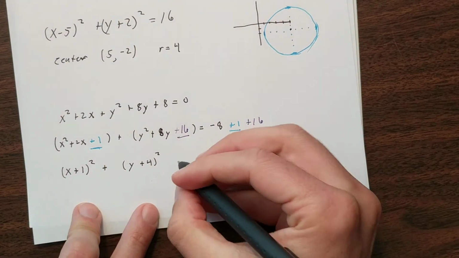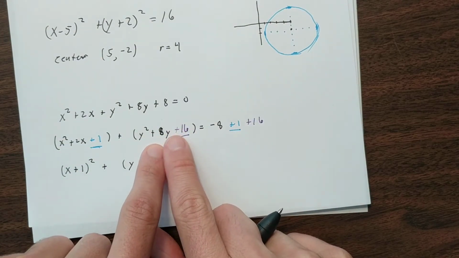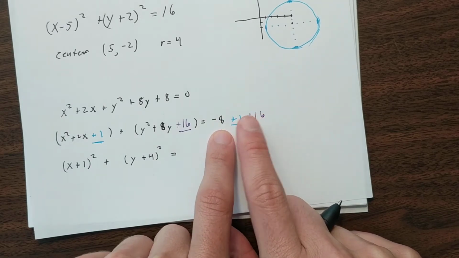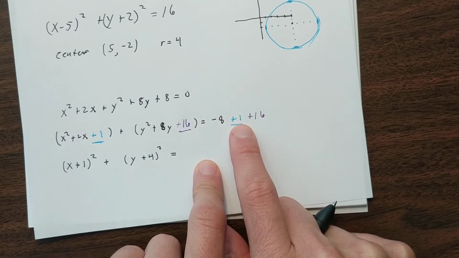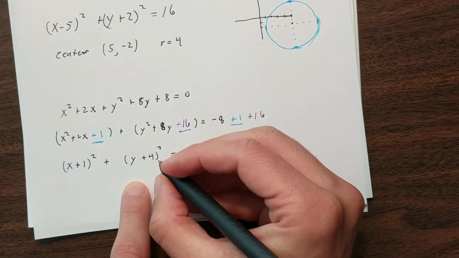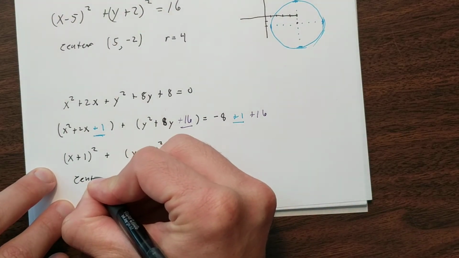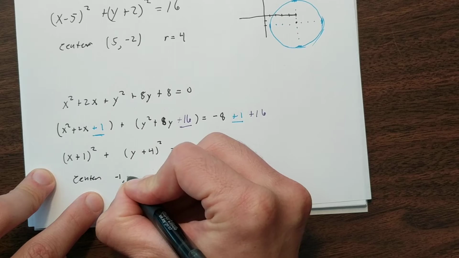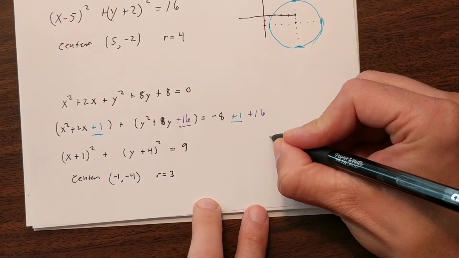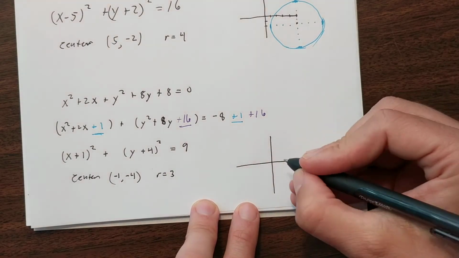Okay, so that means this factors into this, because we made it so. This factors into this, because we made it so. And this over here, well, -8 plus 1 is -7. -7 plus 16 is 9. And so we have our center at -1, -4 with a radius of 3. And that should be pretty easy to graph.